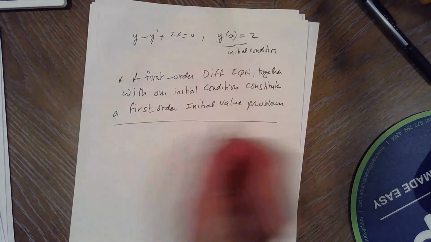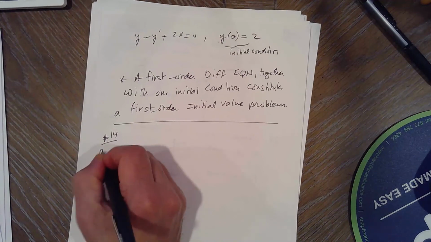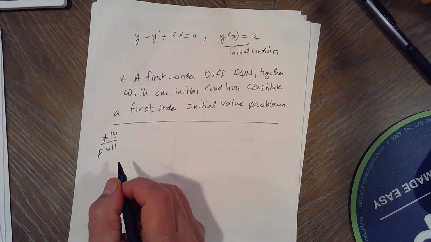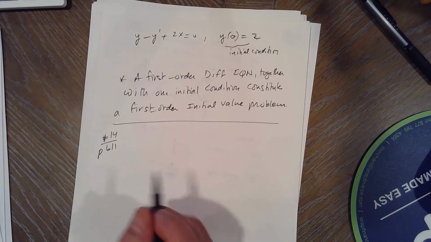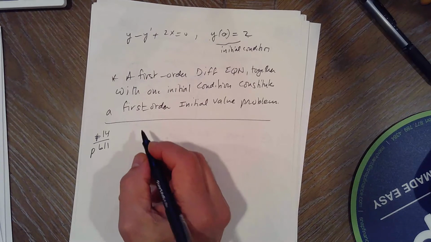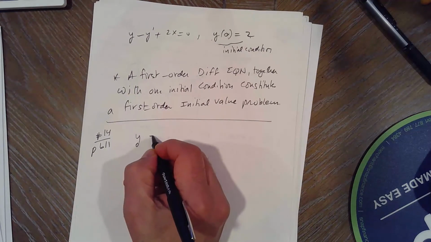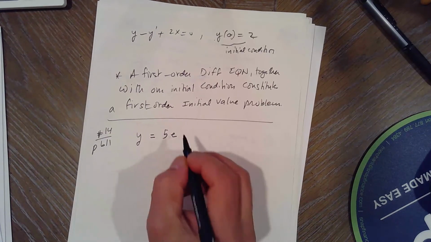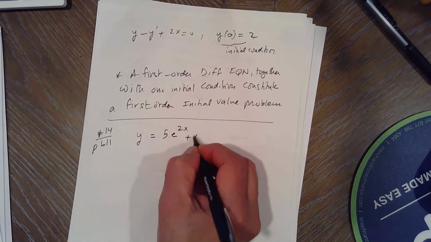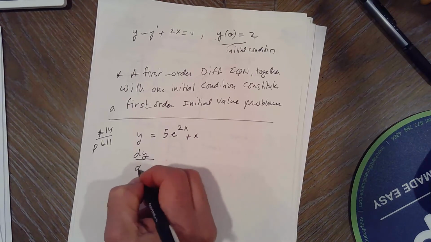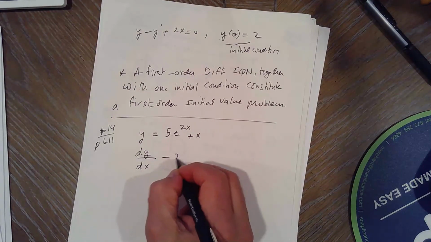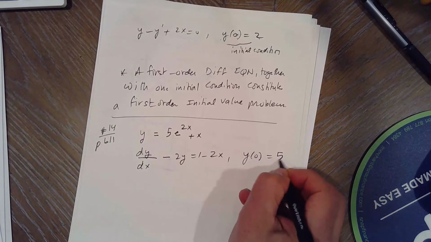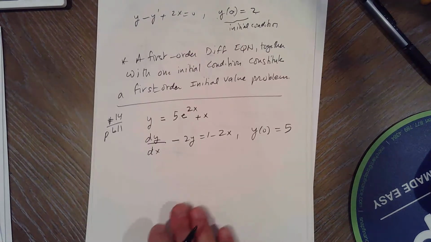So number 14 from page 611. It says, show that the given function is a solution of the initial value problem. Here's the one that we should show is a solution: y equals 5e to the 2x plus x, and the differential equation is dy by dx minus 2y equals 1 minus 2x, and the initial condition is y of 0 equals 5.